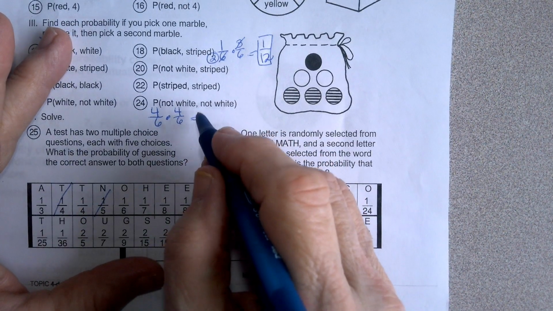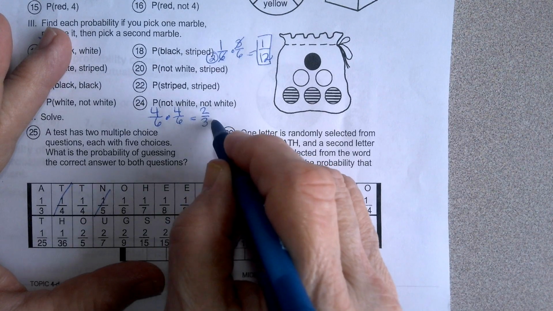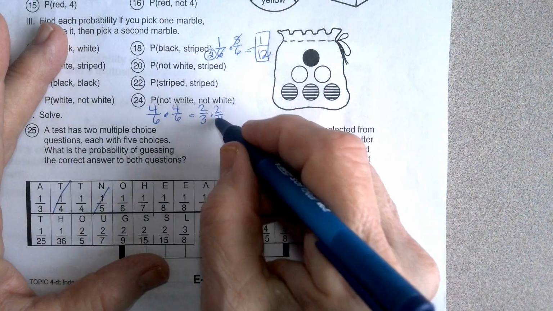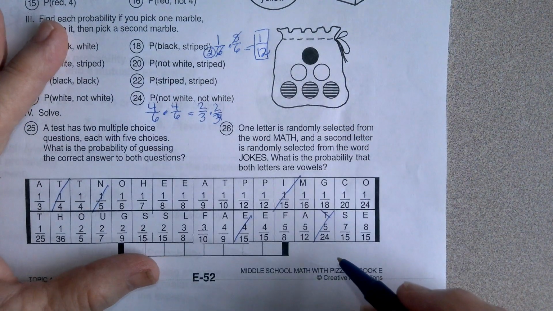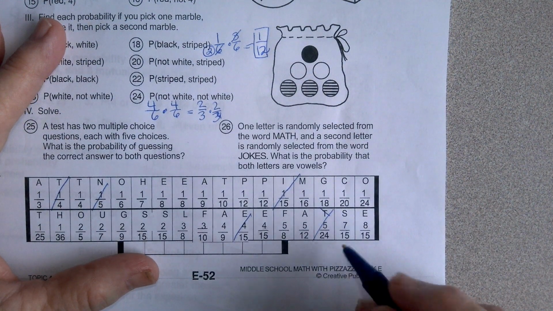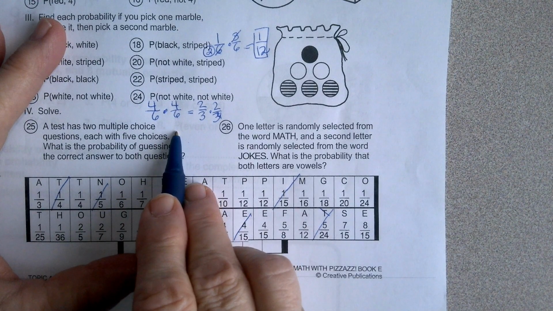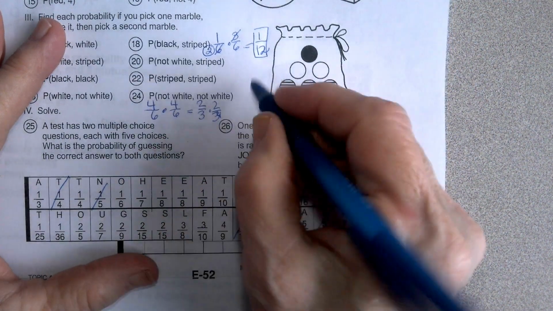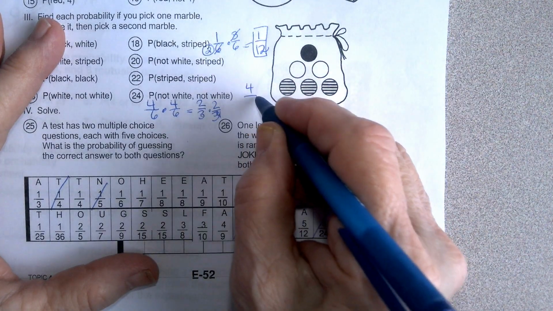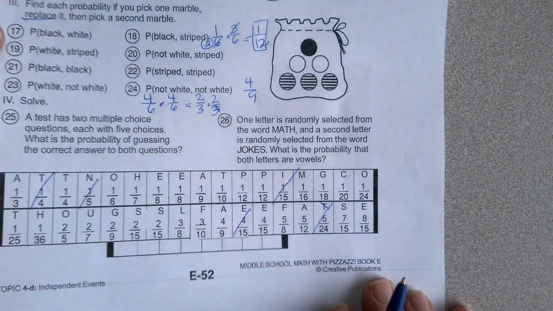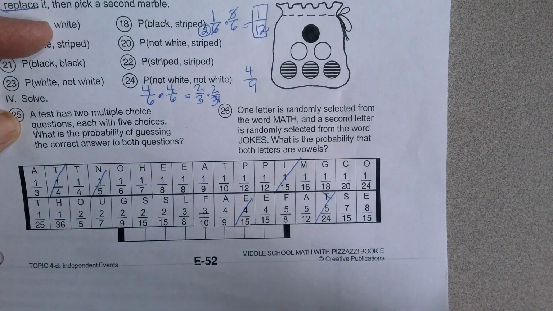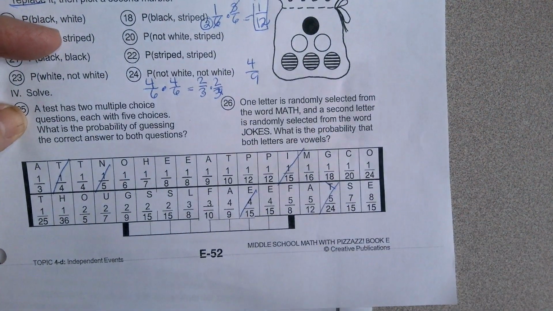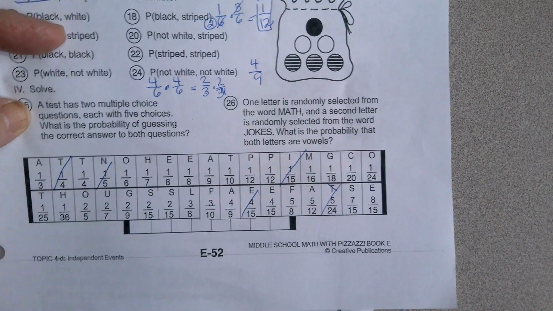Yes. So I'm going to put 2/3 times 2/3. What's our final probability? 2/3 times 2/3. What's our final answer? 4/9. 2 times 2 is 4. 3 times 3 is 9. So there's a 4/9 chance, and that's a little bit better because most of them are not white. So 4/9 is right here.